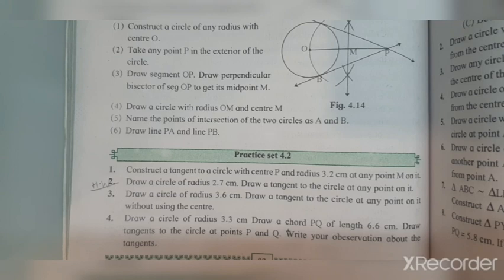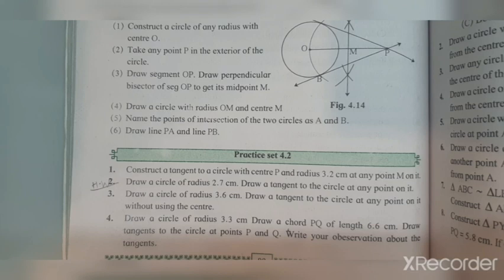There are three ways in which we can construct tangents to a circle. The first method is to construct the tangent to the circle using the center of the circle. The second method is to construct the tangent to a circle without using the center of the circle. And the third is to construct two tangents to a circle from a point outside it.